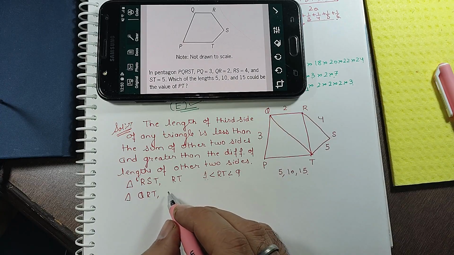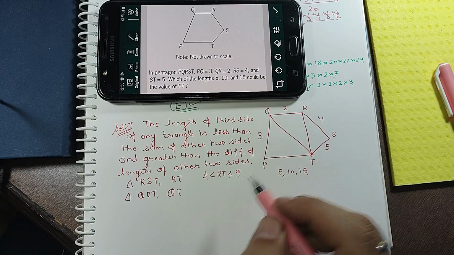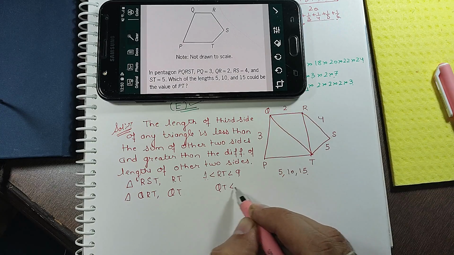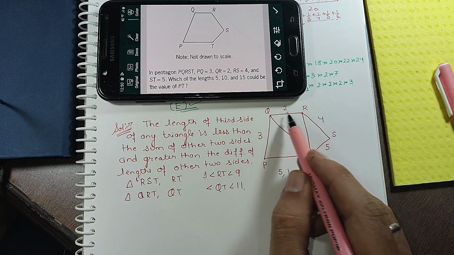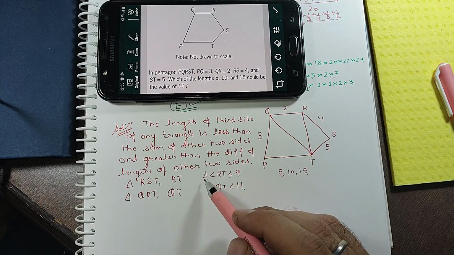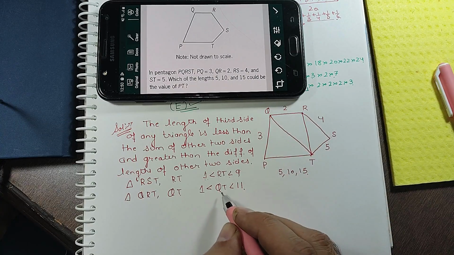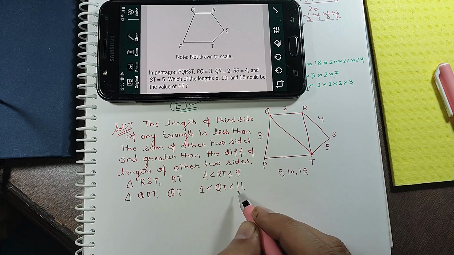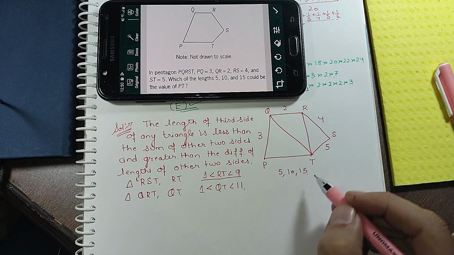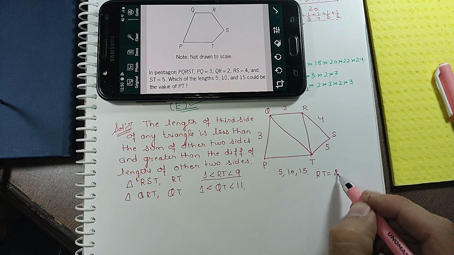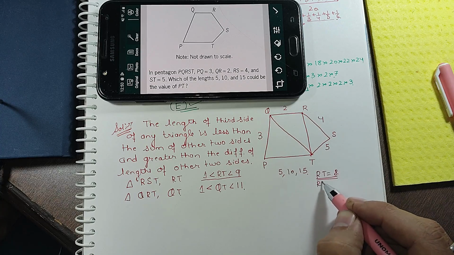So in triangle QRT, consider QT. Now 9 plus 2 is 11, so QT has to be less than 11, which means the practical value will be 10. And 2 minus 1 is 1, so QT has to be greater than 1 and less than 11. If I talk of this, the maximum value RT can take is 8, and the minimum value RT can take is 2.